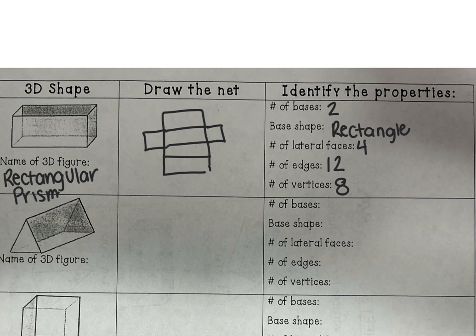This is exactly what the vocab portion of your summative is going to look like. I'm going to give you a shape. You're going to have to define it, draw me the net, and then identify the properties. So I'm not going to ask you, like, what is an edge? What is a vertice? I'm not asking you for definitions. But if you don't know what an edge is and you don't know what a lateral face is, you're likely not going to be able to answer those questions well. Okay? All right, let's do one more together.